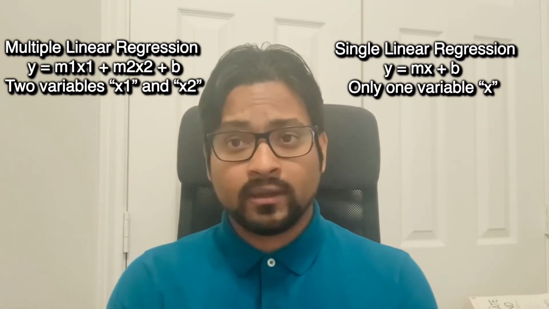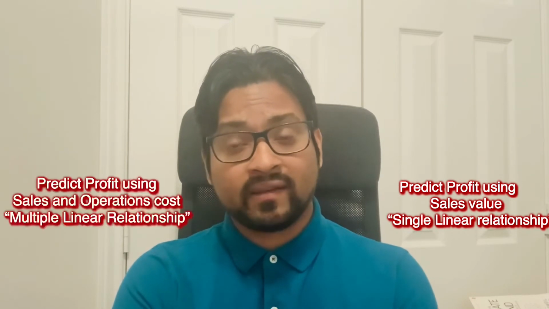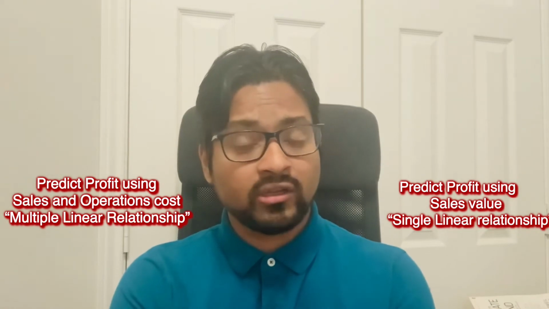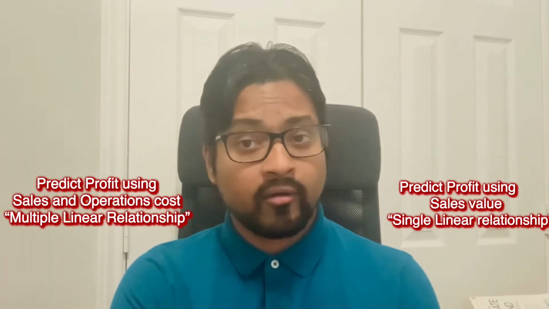For example, a company can use only the sales value to predict the profit margin. In that case, that would be an ideal example of single linear regression. But if the same company would combine their sales margin and operation cost to predict the profit margin, then that will be considered a multiple linear regression.